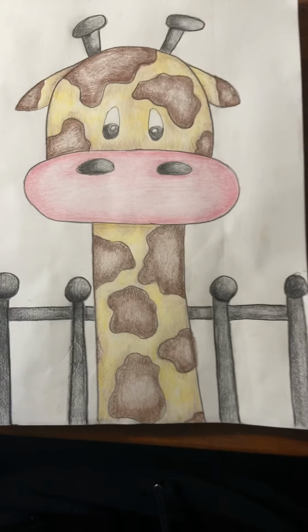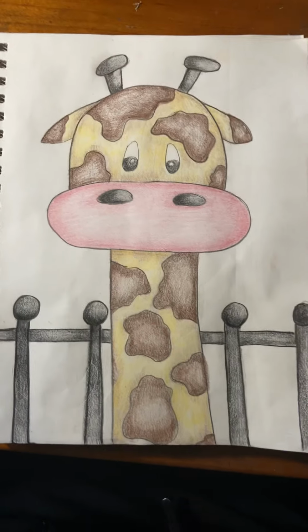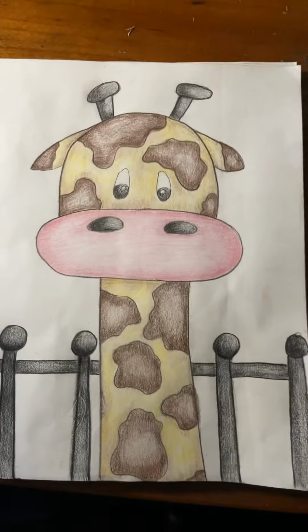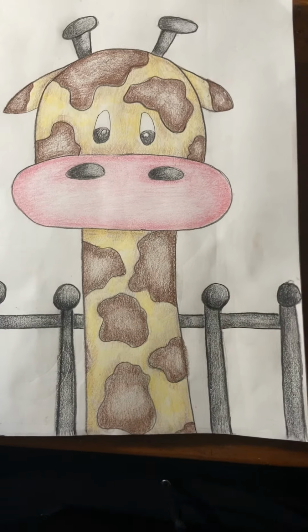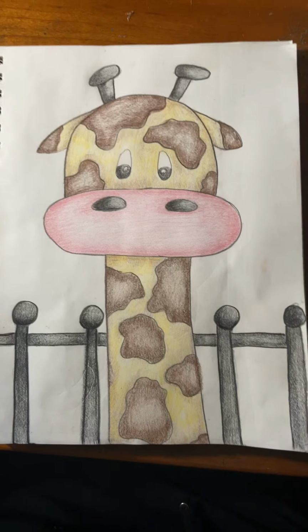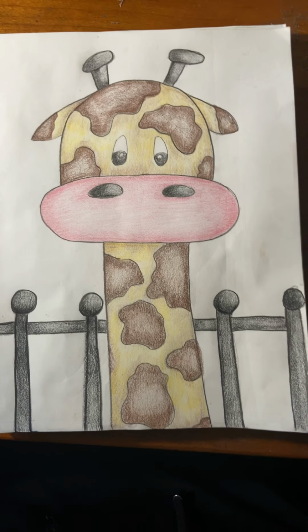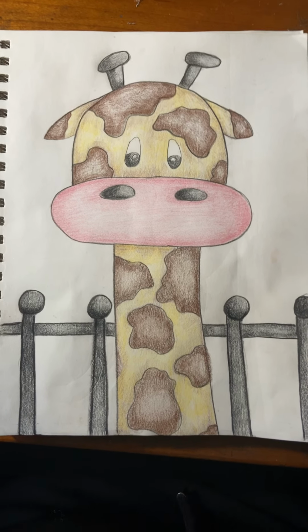Okay, so you might want him to have rainbow spots. You might not want him colored at all. Maybe you want to make him look like that zebra. Maybe you want to give him black spots and white background. I don't know. It's all about how you want your picture to look and what you imagine him to be doing, where he's living, and just have fun as always.